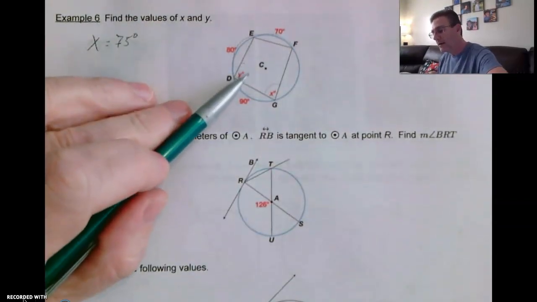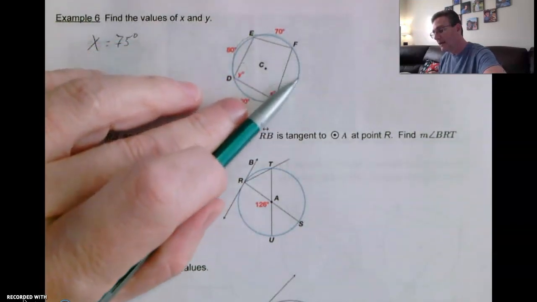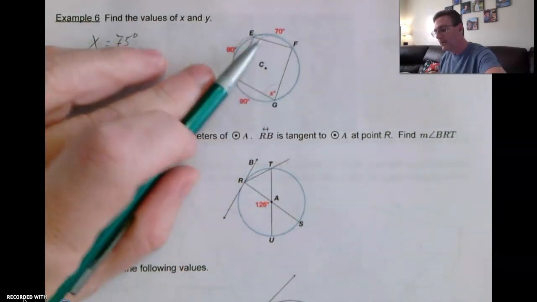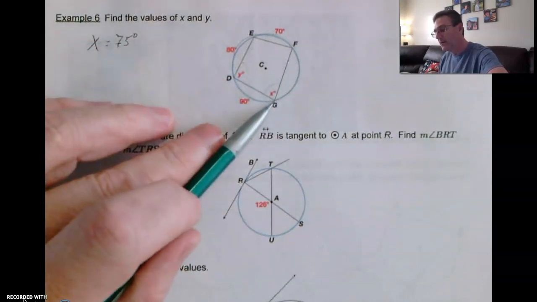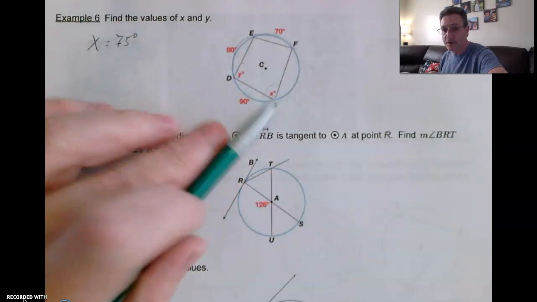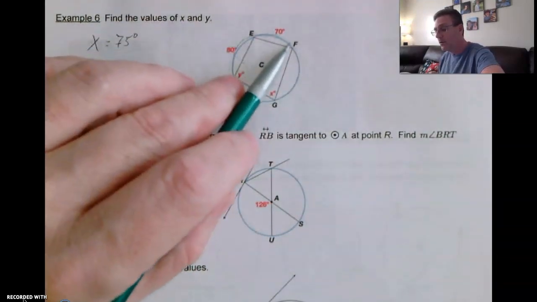Y is going to be half of EFG. We're not sure what EFG's value is, but because we don't know FG, we can figure out FG pretty easily because we know all the rest.